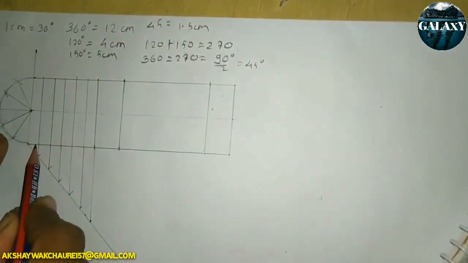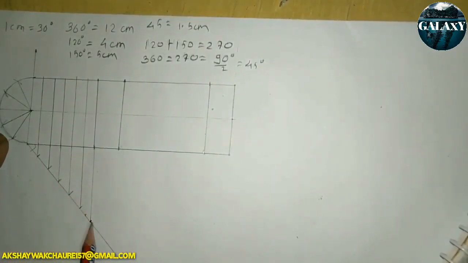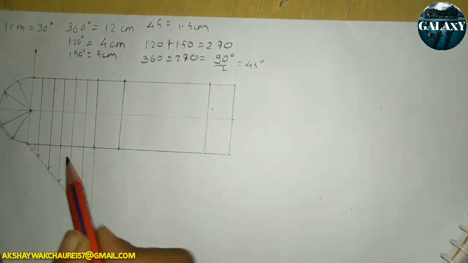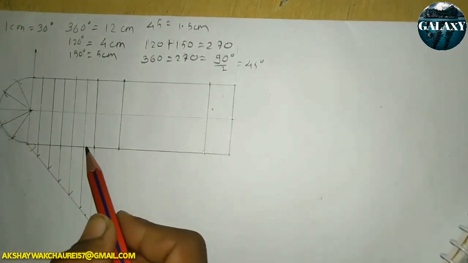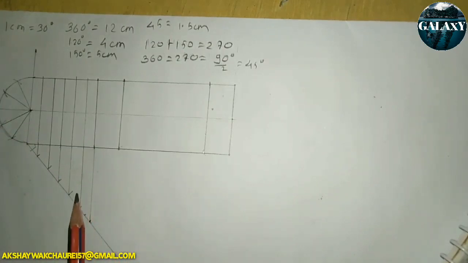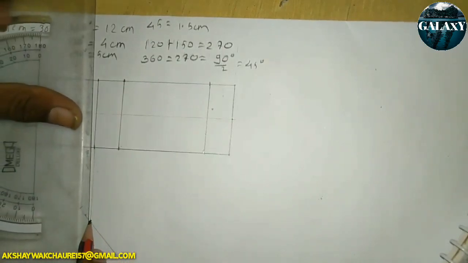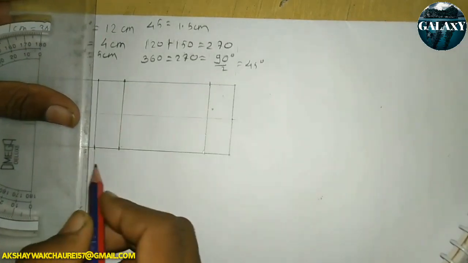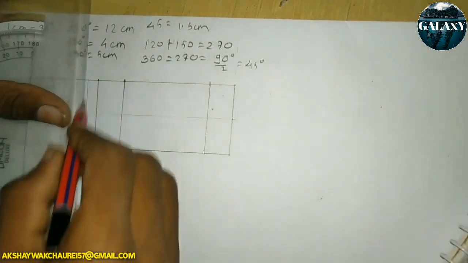Simply draw a 45 degree angle, divide into this 6, mark 6 centimeter from here, and then 1, 2, 3, 4, 5, 6, and draw a perpendicular line to this line. Join this last point 6 to this line and draw exact perpendicular lines, and then draw this line.